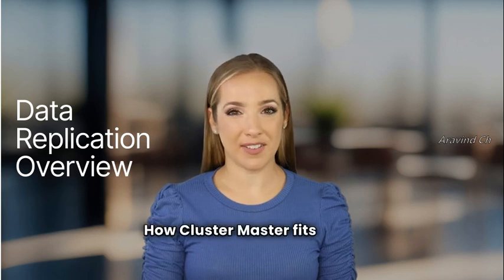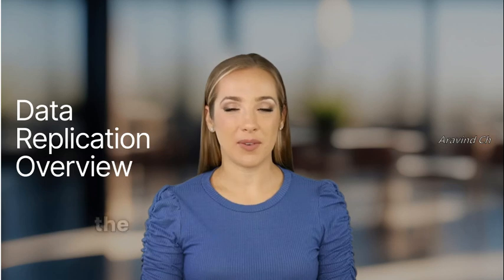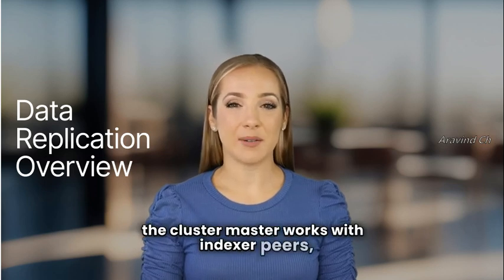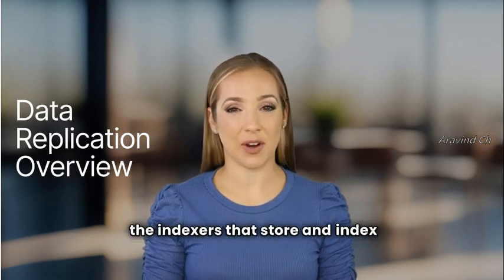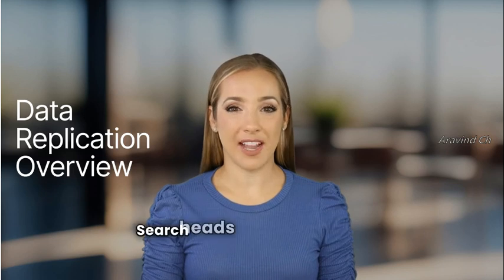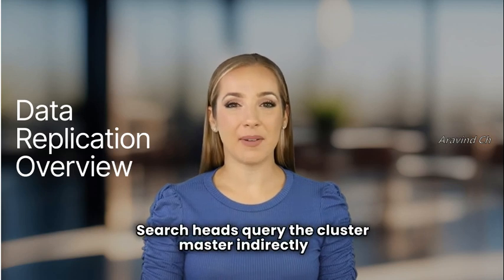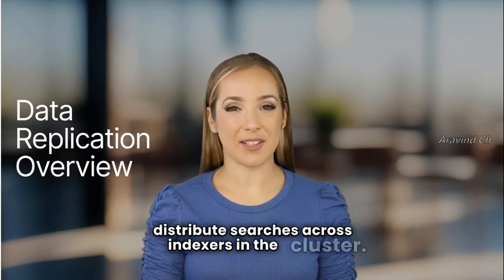How cluster master fits in the architecture. The cluster master works with indexer peers, the indexers that store and index data. Search heads query the cluster master indirectly to distribute searches across indexers in the cluster.